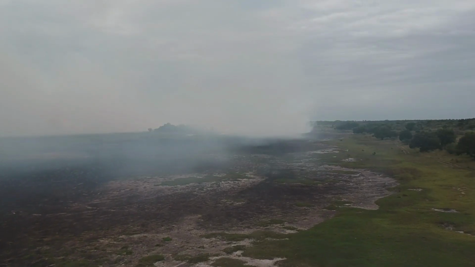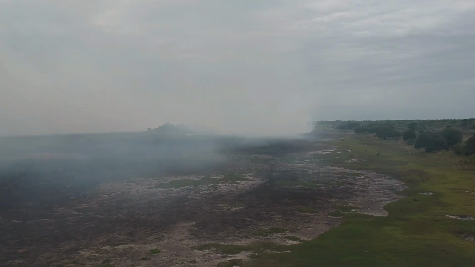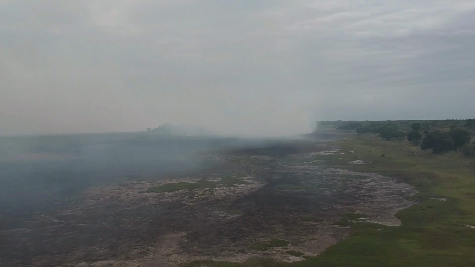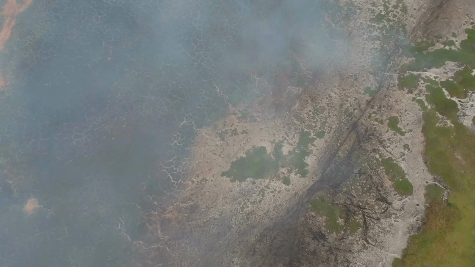For those of you who haven't seen a peat fire, this is what some of them look like from the front. And this is from the top.